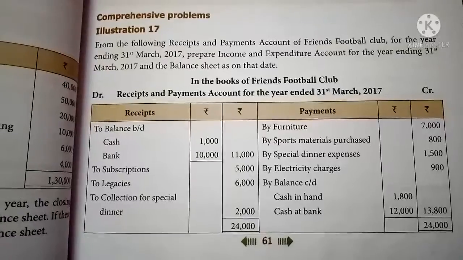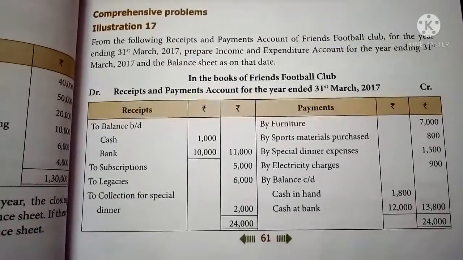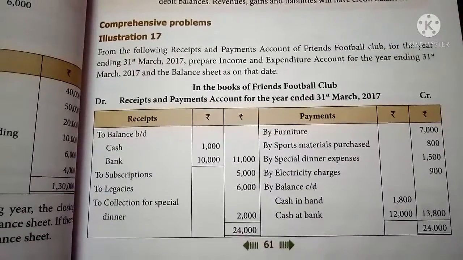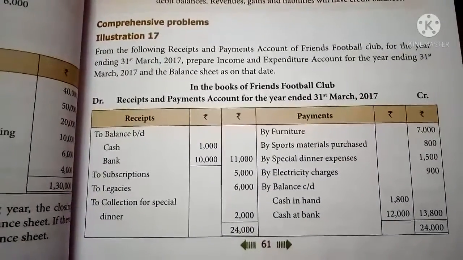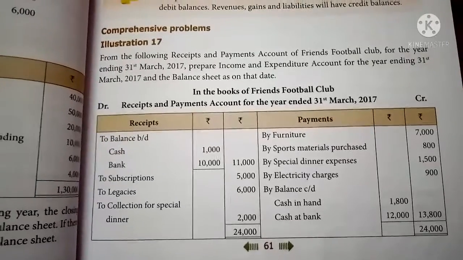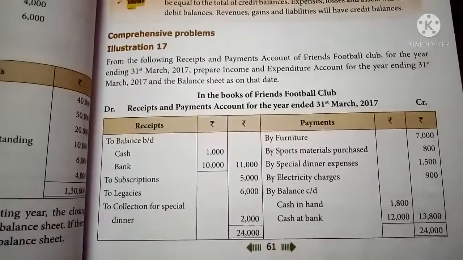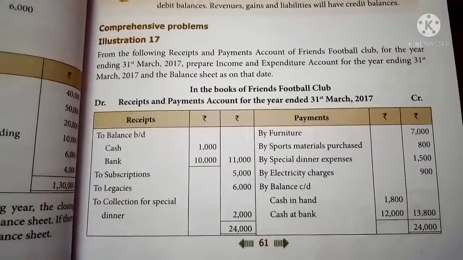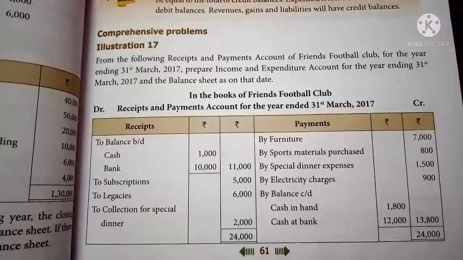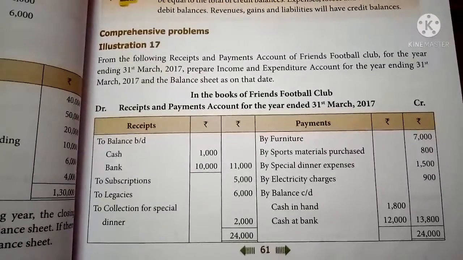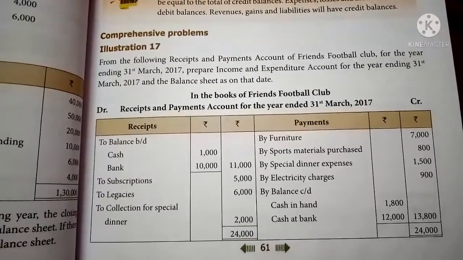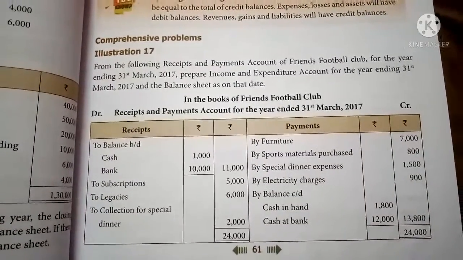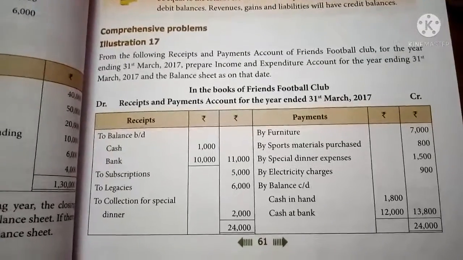Subscription and collection for special dinner, these two items only are revenue receipts, and these two items will be taken to the income side of the income and expenditure account, that is the credit side. Subscription rupees 5,000, collection for special dinner 2,000. Only these two items should be taken to the credit side. Legacies is a capital item, it should be taken to the liability side of the balance sheet. Opening balance should not be taken to the income and expenditure account.